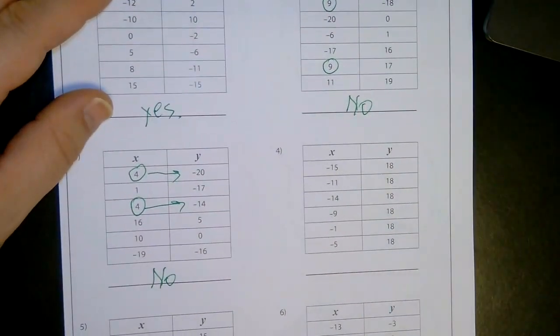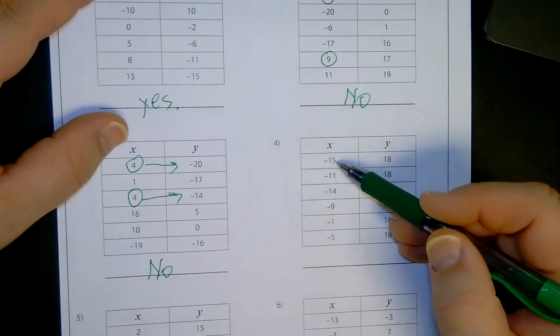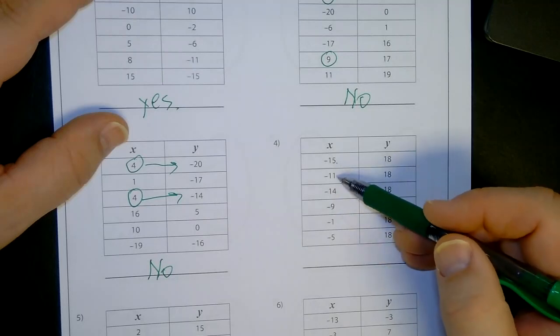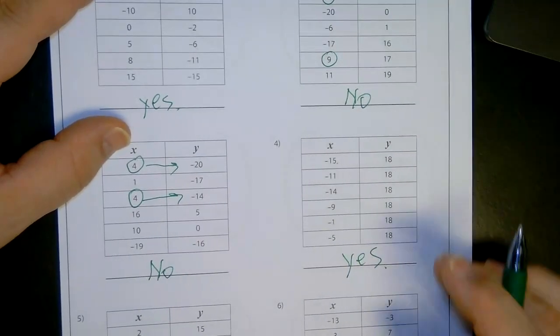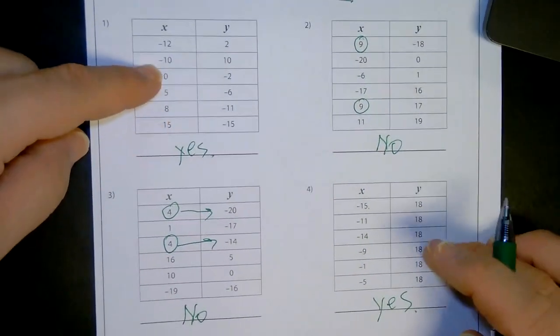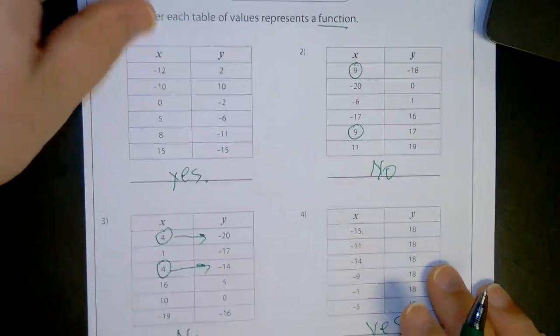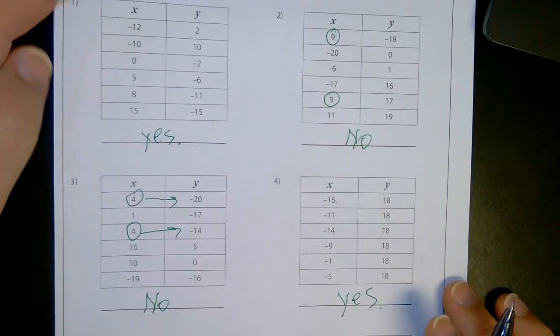So let's do one more, then I'll let you do 5 and 6 on your own. Number 4, just checking here. Any duplicate values here? I do not see any, so this would be a yes. So we have 2 functions on 1 and 4, and 2 and 3 are not functions. Okay, you can do the rest and double check your answers in the answer sheet that follows. Thank you.